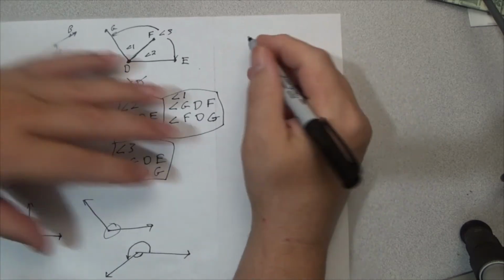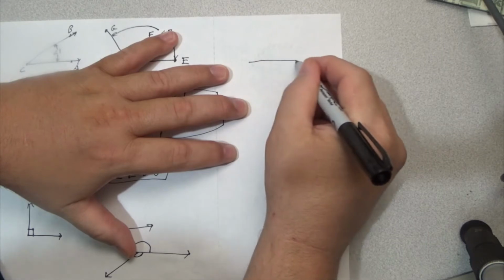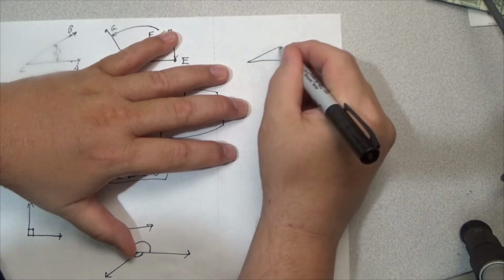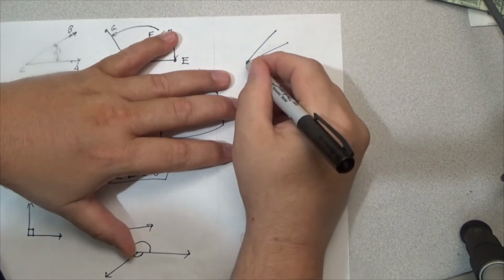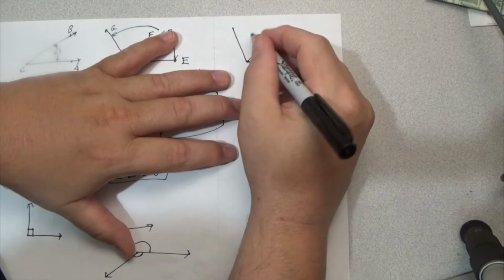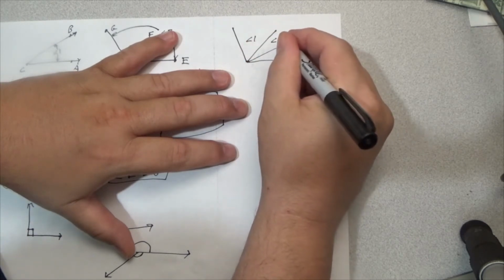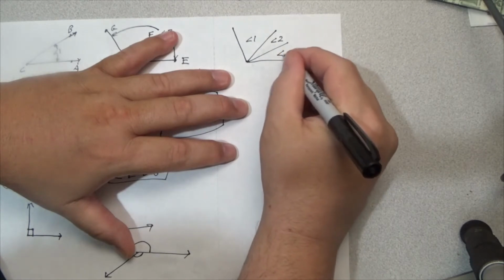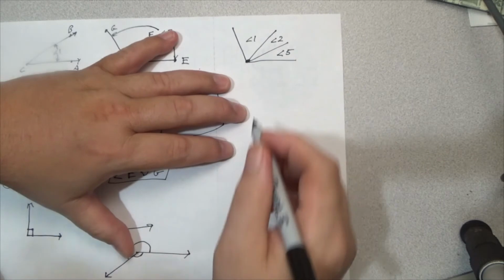So let me show you another situation. Maybe we've got angles like that, and then another one out here. Okay? So we'll call this one angle 1, we'll call this one angle 2, and we'll call this one angle 5. And that is the vertex right here.